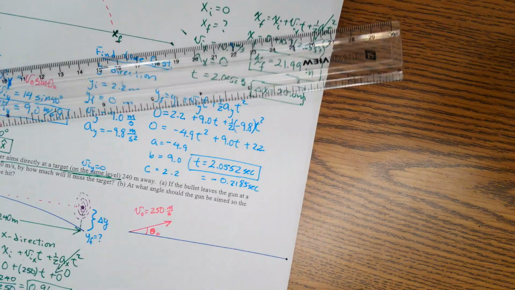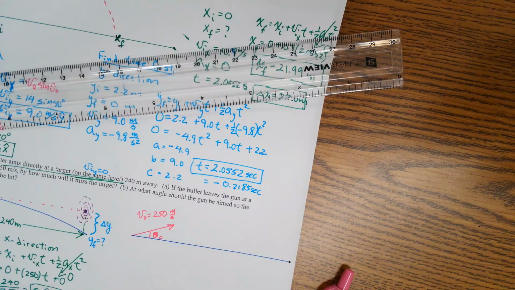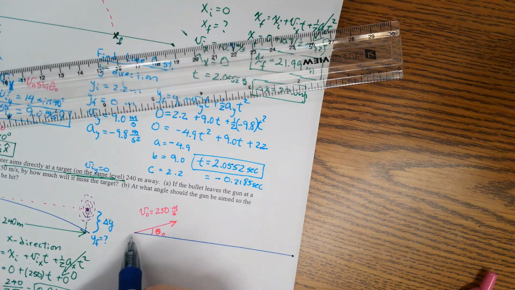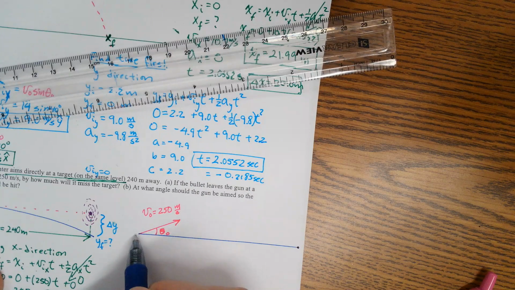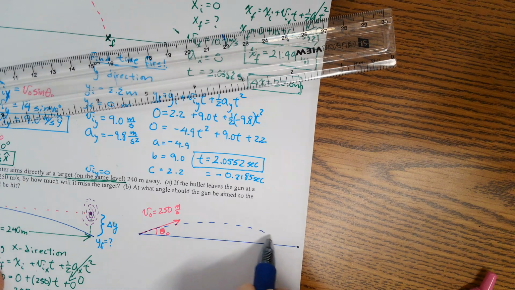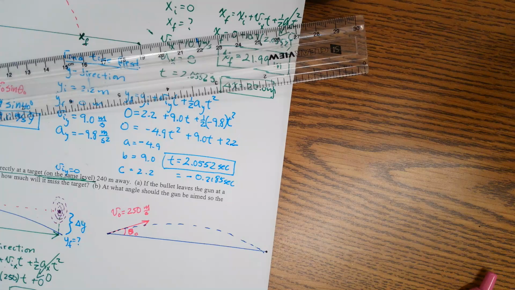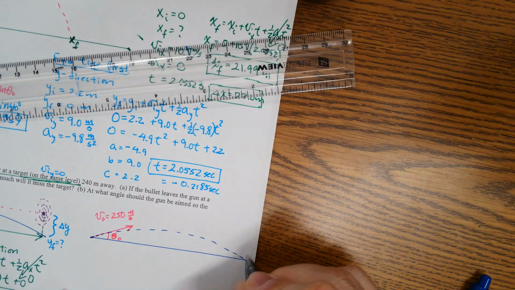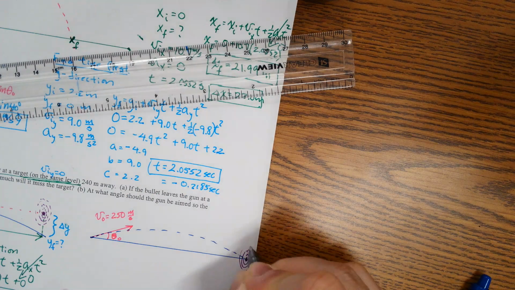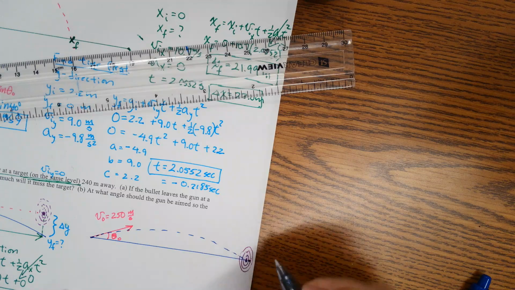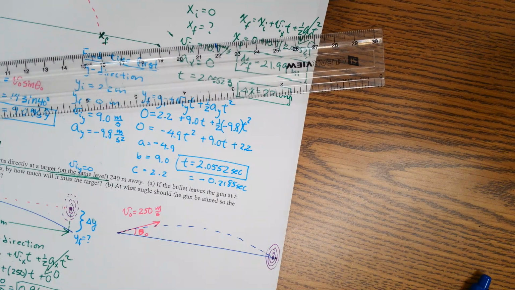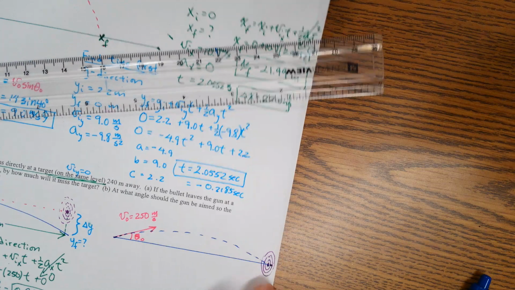So what's going to happen is, instead of going straight down like that, now it will travel in a parabolic path and hit a target at the other side, where here is the bullseye. I don't like shooting animals, so I'm going to make a bullseye. Like so.